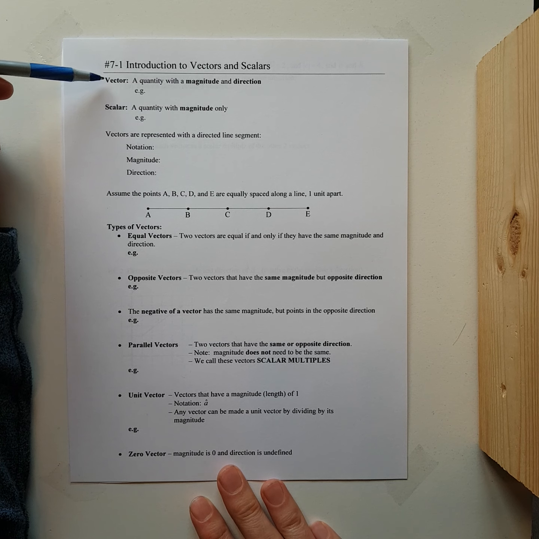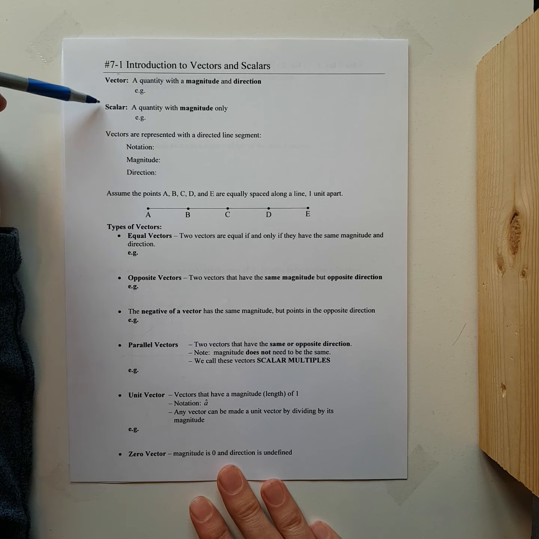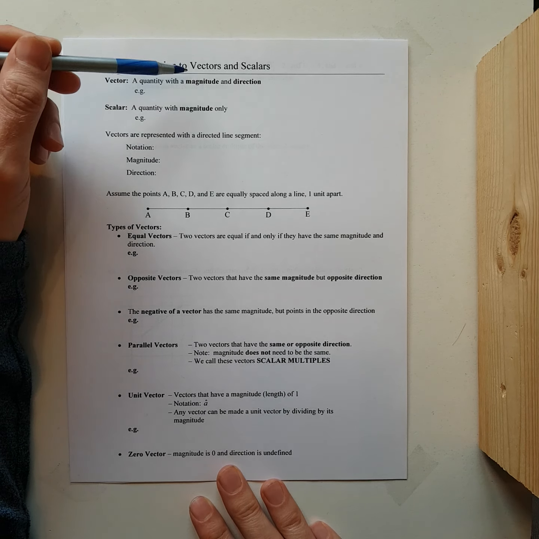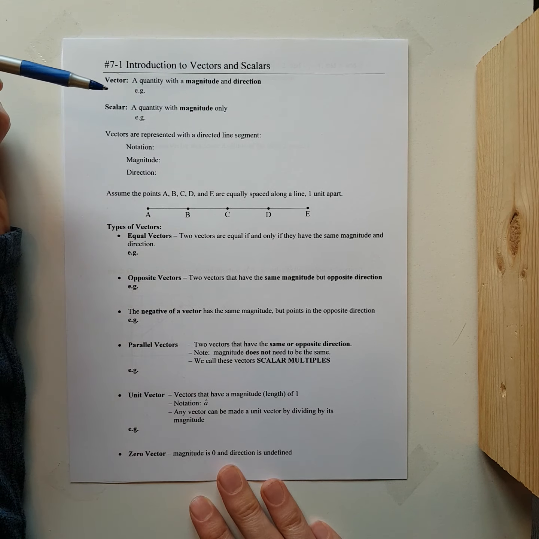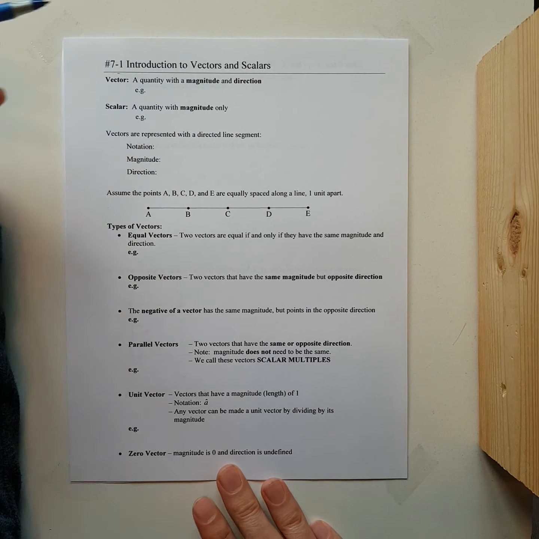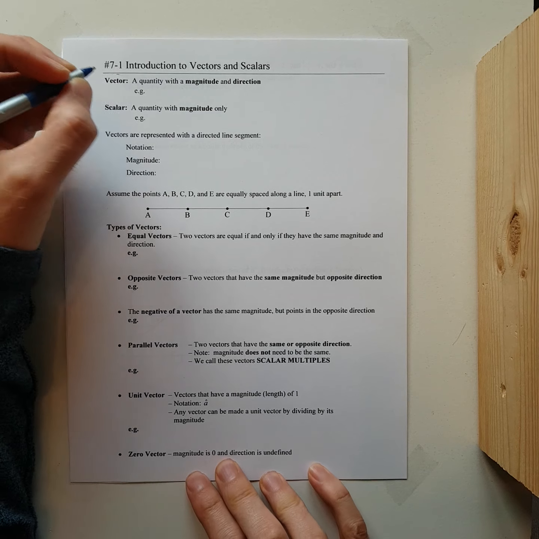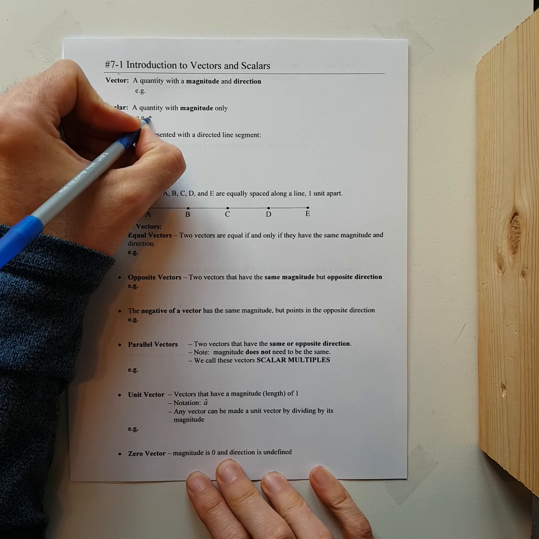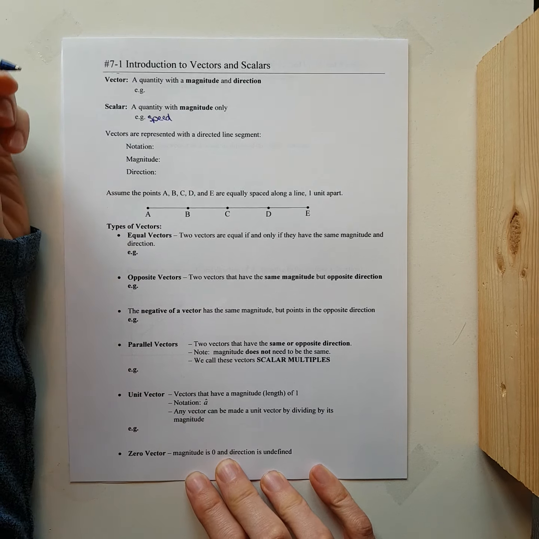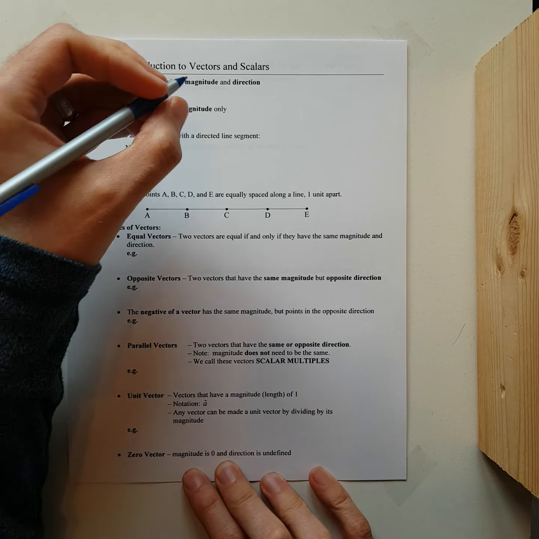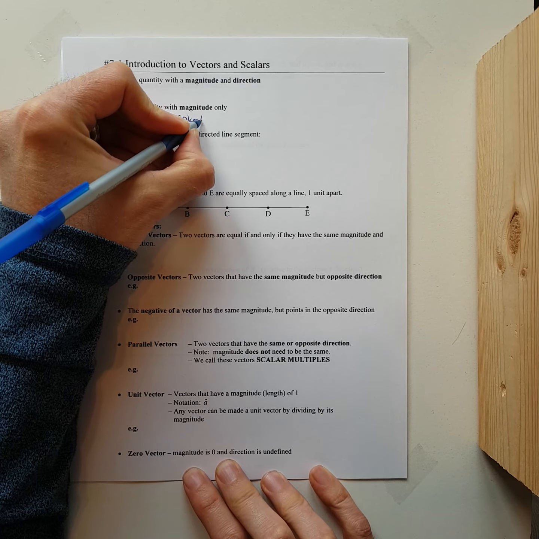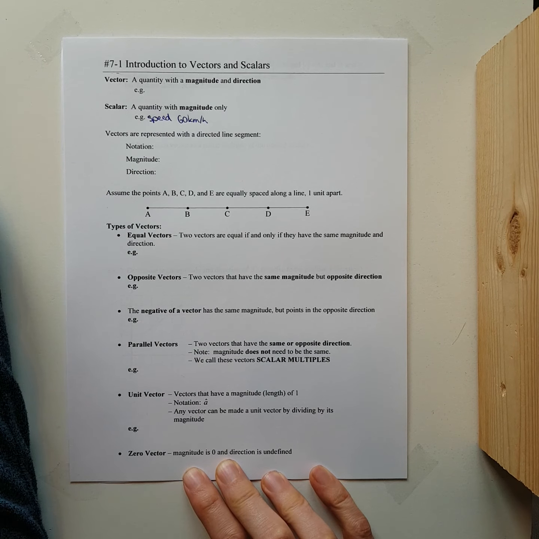So first, just for those that are unaware, a quick review for those of you who've seen this before: the difference between what we call a vector measurement and a scalar measurement. A vector is any quantity that has both a magnitude and a direction, and a scalar is a quantity that has just magnitude. A common example is a scalar called speed, which has a magnitude. Magnitude just means size or a measurement. For example, going 60 kilometers per hour would be a speed.